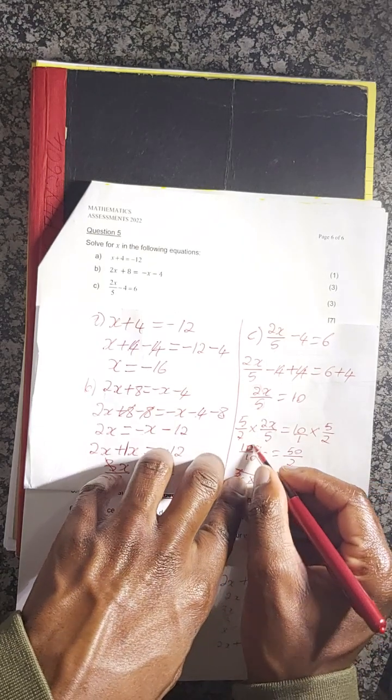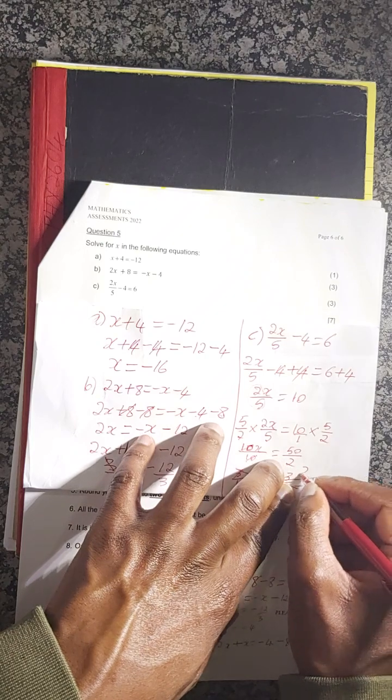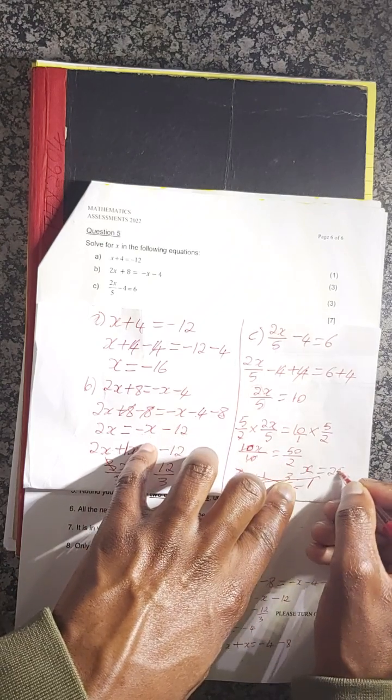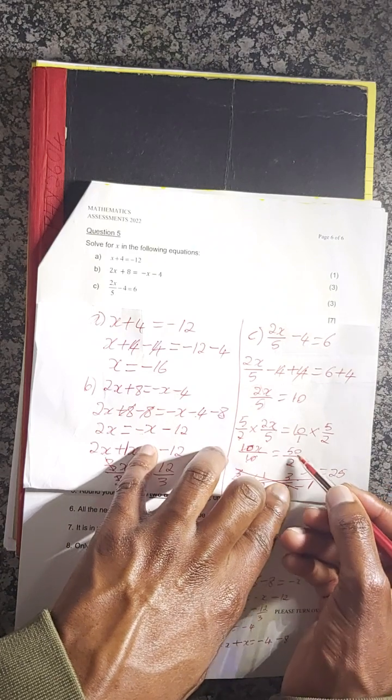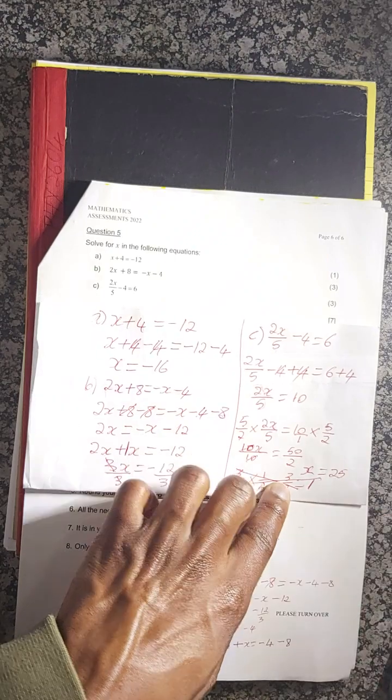Then when I move on, I know that these cancel. And then what do I remain with? I remain with x. X is equal to what? 25. Why is it 25? Because we said 50 divided by 2 is equal to 25.